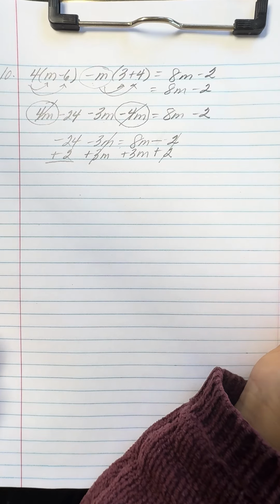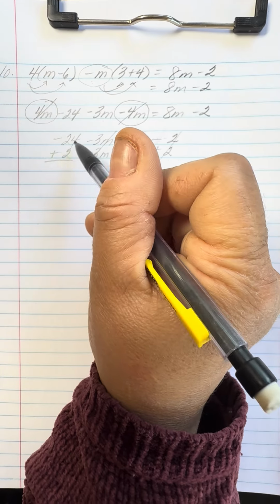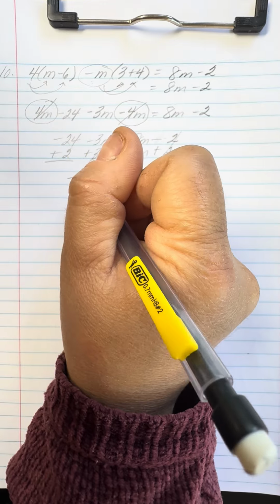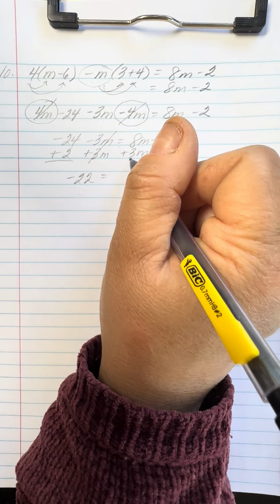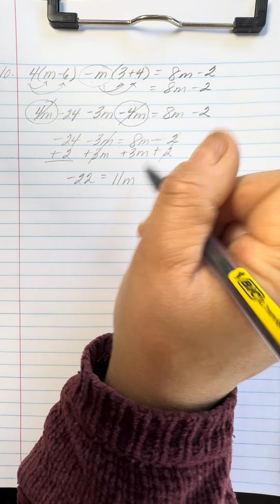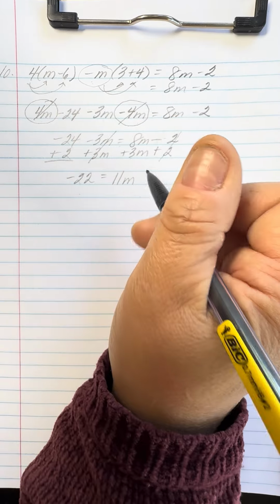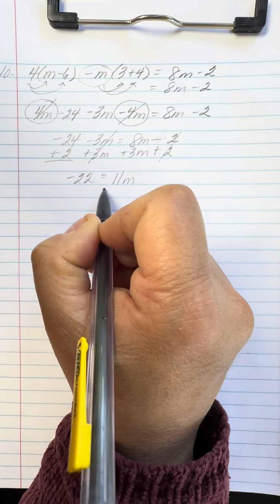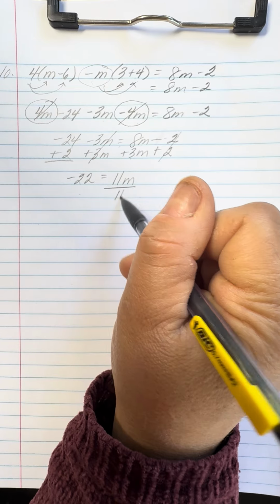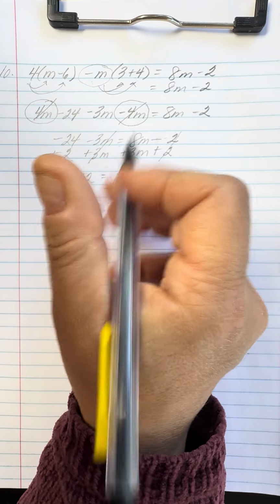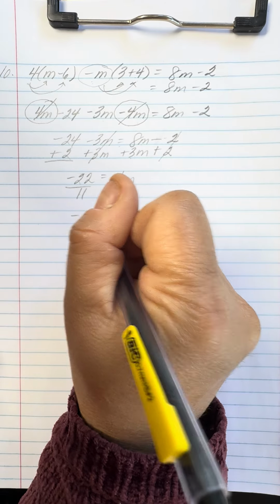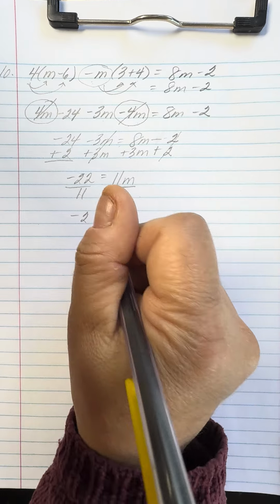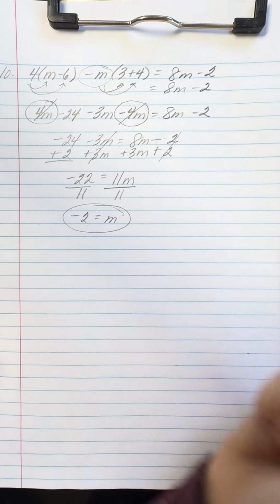Negative 24 plus 2 is negative 22. This 3m moved over here, and I get 8m, and another 3m is 11m. This I moved over, so I'm all good to go. To get m by itself, since it's multiplied by 11, I'm going to divide by 11. Negative 22 divided by 11 is negative 2 equals m. We did it.